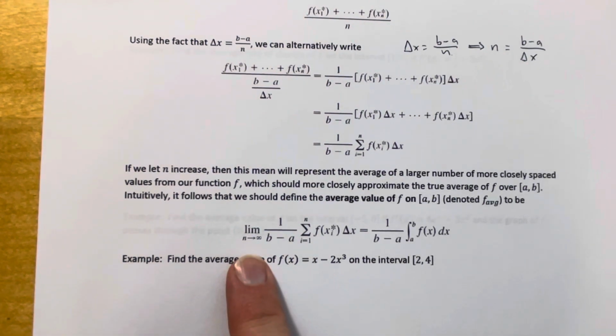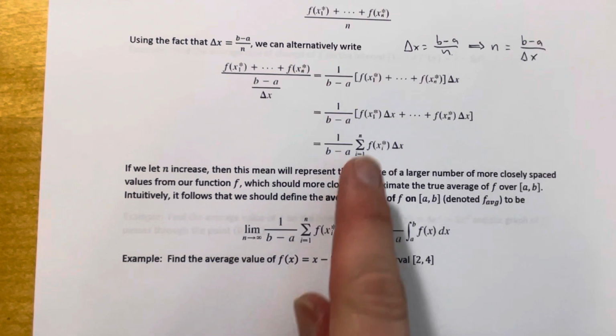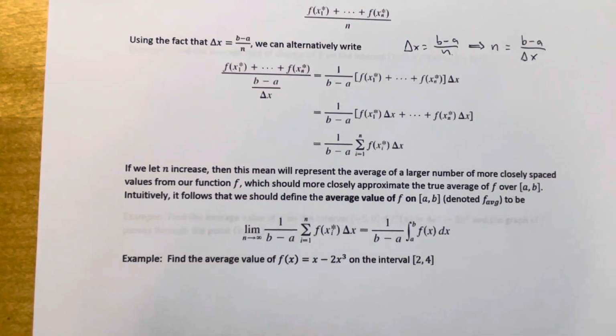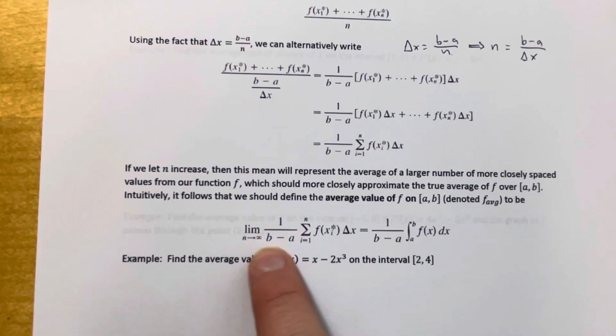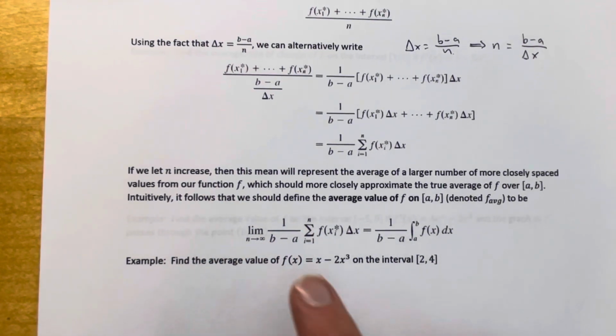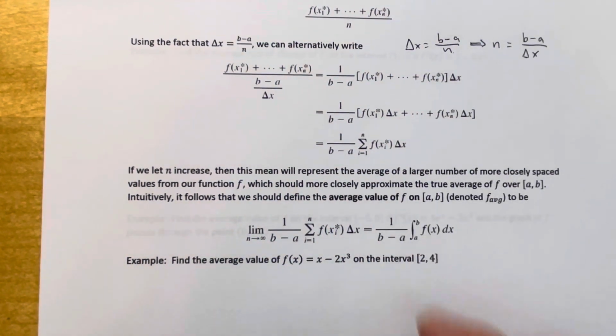So if I take the limit as n goes to infinity of this thing, which represents that average, remember 1 over b minus a is a constant, and that can be pulled out of the limit. And then the limit of that Riemann sum, by definition, is a definite integral. This is how we find the average value of a function over an interval.